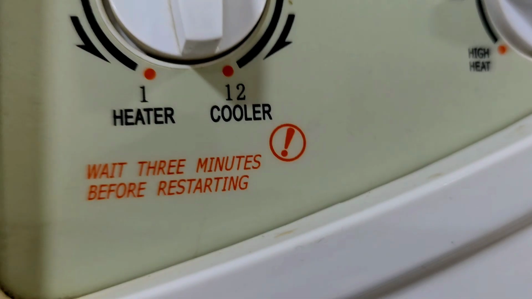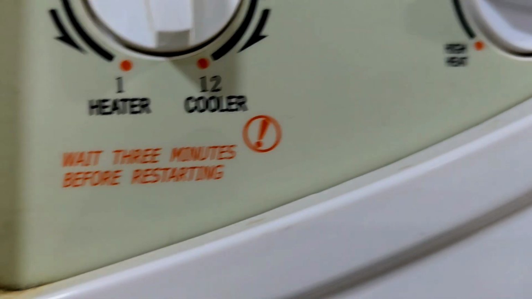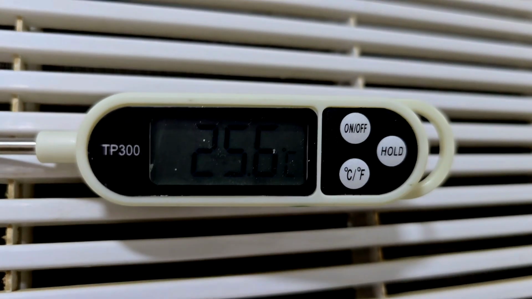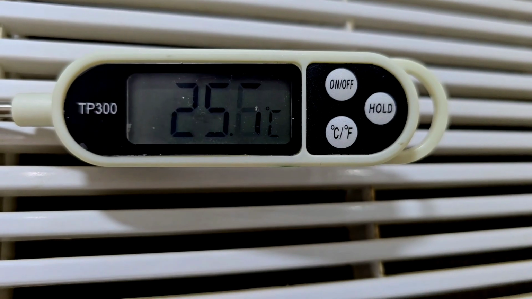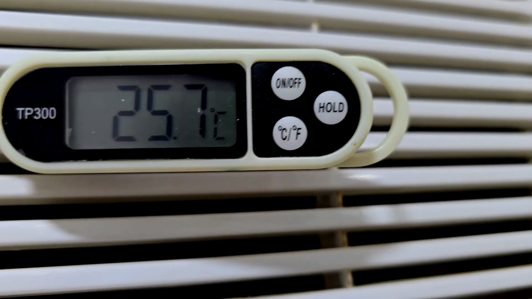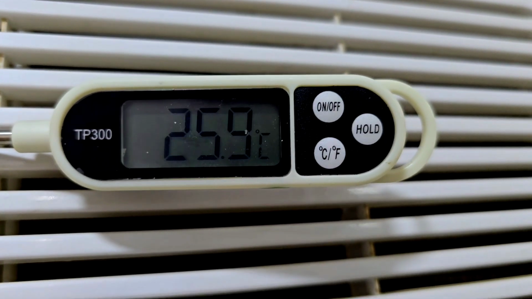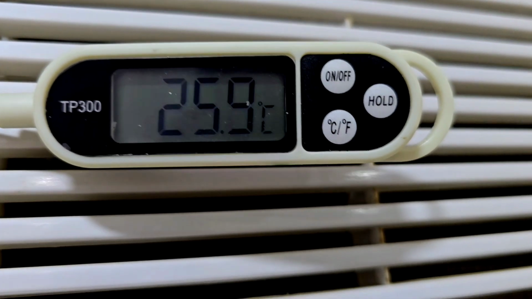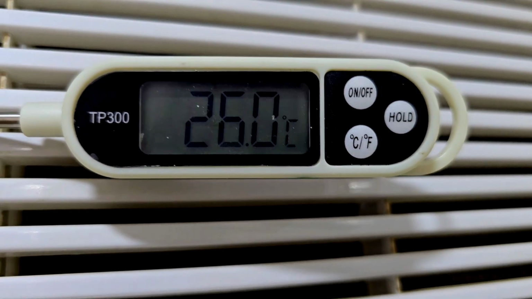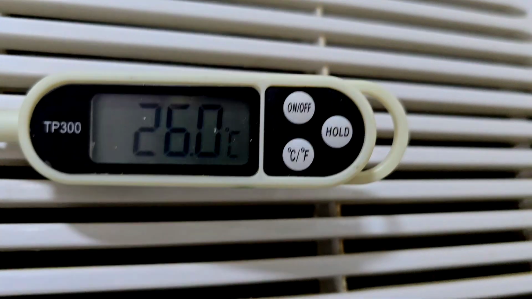Also it has safety. If the compressor is closed before 3 minutes, it will not start because it's for safety. And also there is overload protection in the compressor. If the compressor is hot, it will not start. So let's see. It will cut off on 23. When it starts, I will show you. See, the room temperature goes to 26 degrees Celsius now. It's very hot here now.